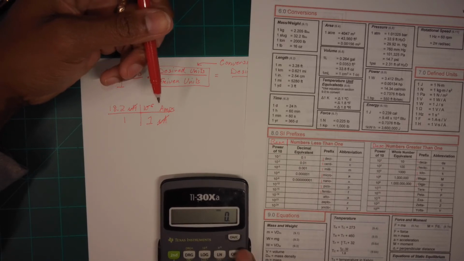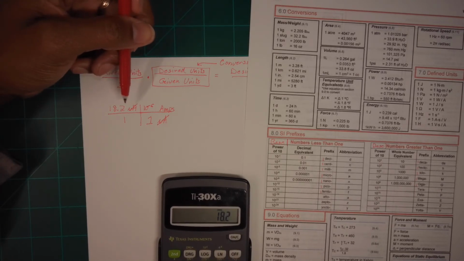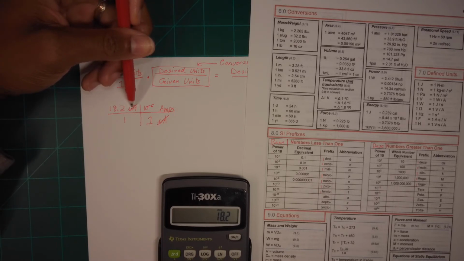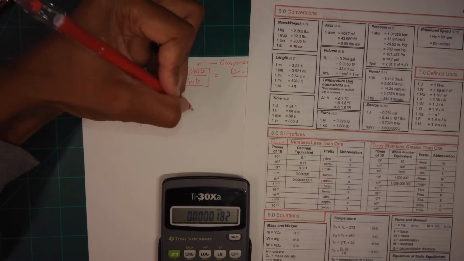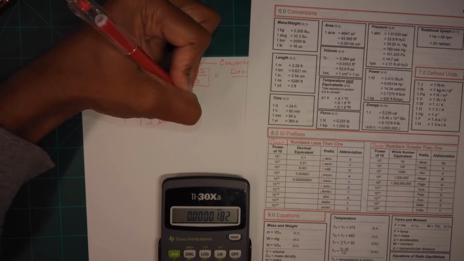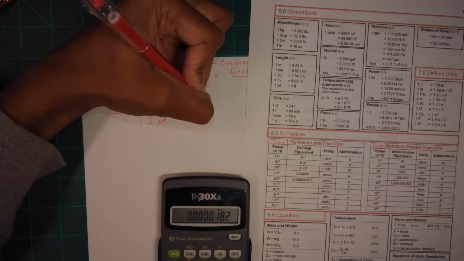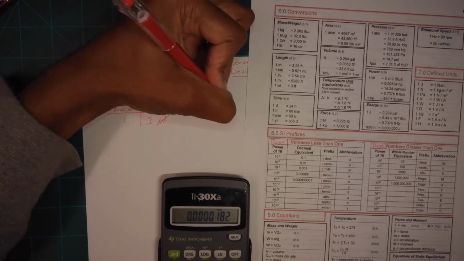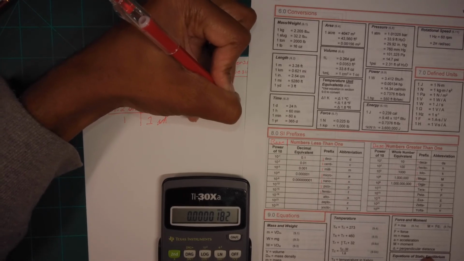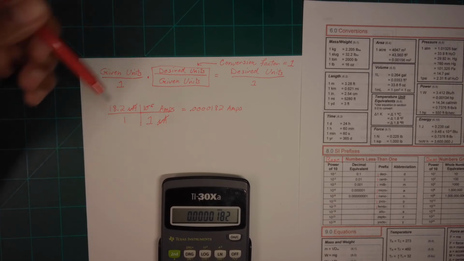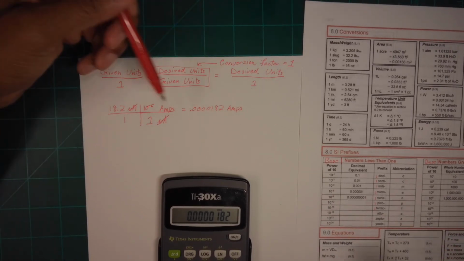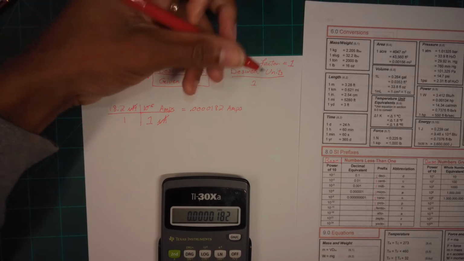So 18.2, no longer microamps because it cancels out, times 10 raised to the negative 6 power equals 0.000182 amps. That's how you utilize your formula sheet to find your conversion factor, which gives you your desired units.